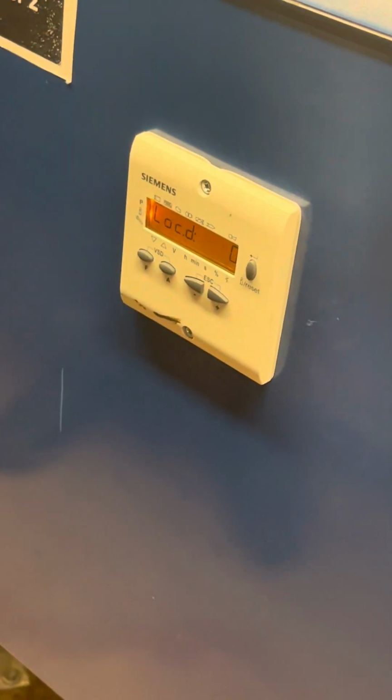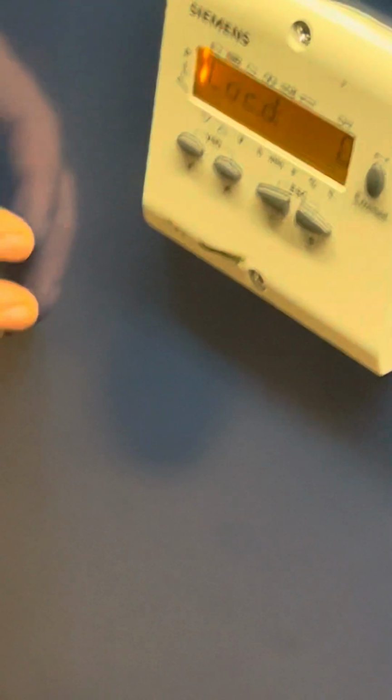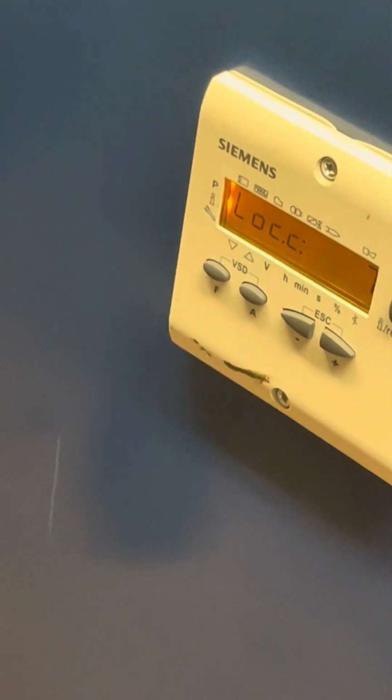I just simulated a flame failure. It didn't see the flame, so it locked out. It should be showing a 7-0. Yep, 7-0. And if you check the book, it's going to be lost flame.